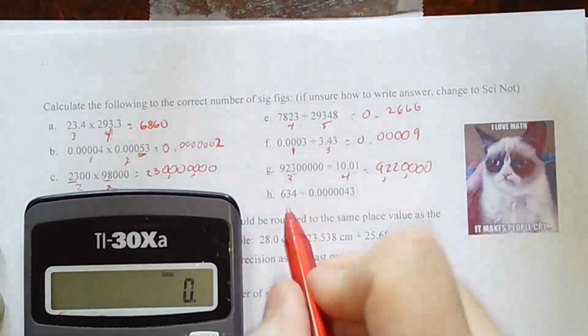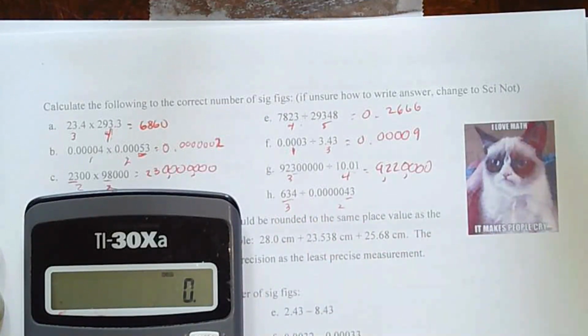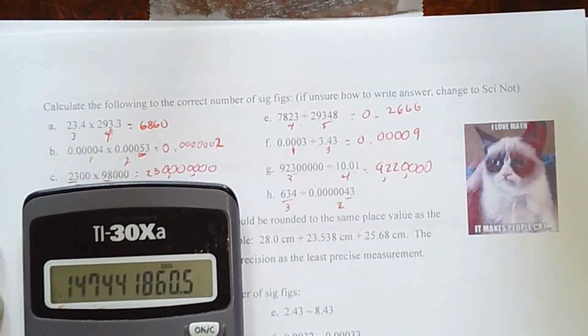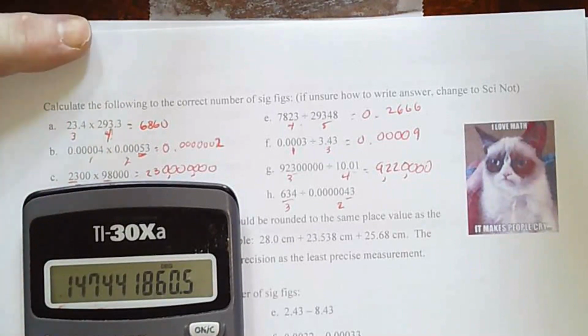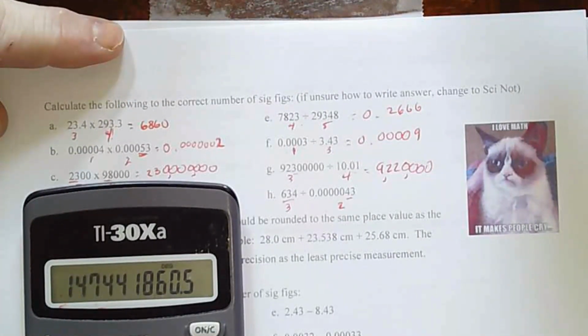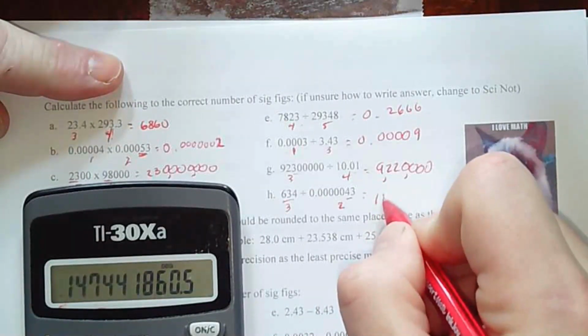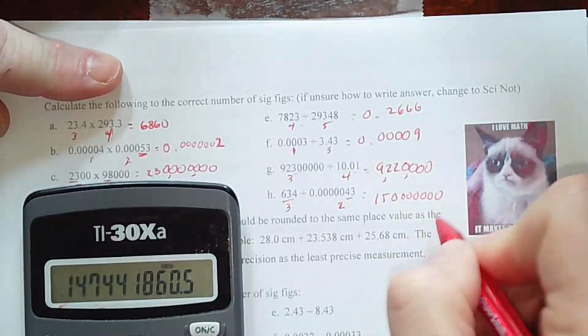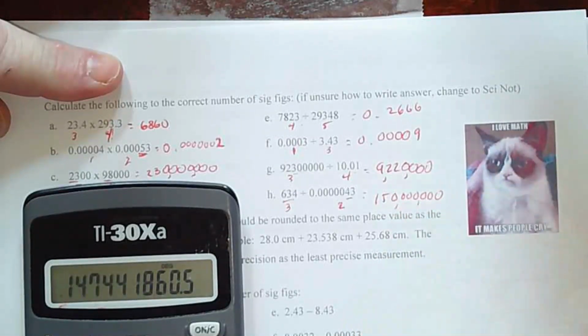Then finally, this value here has 3, this has 2. These zeros there are placeholders. So 36, 34 divided by 1, 2, 3, 4, 5, 4. Again, your calculator does not know how to do significant figures. That's where we have to come in and do it for it. So counting from here, 1, 2. We look at the number behind, it's a 7, so this is going to become a 5. And how many zeros? 1, 2, 3, 4, 5, 6, 7. So 150 million.